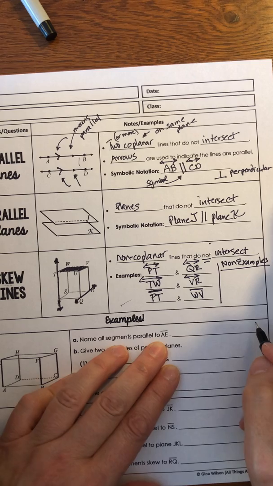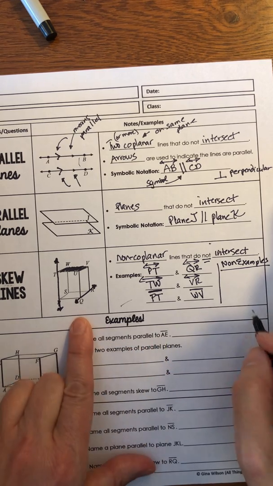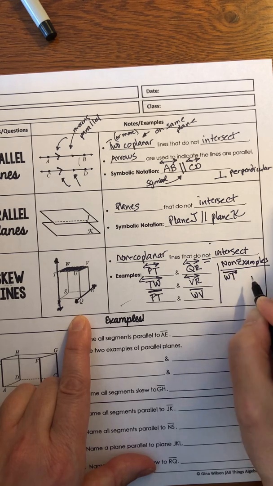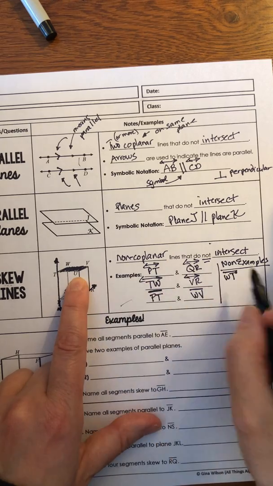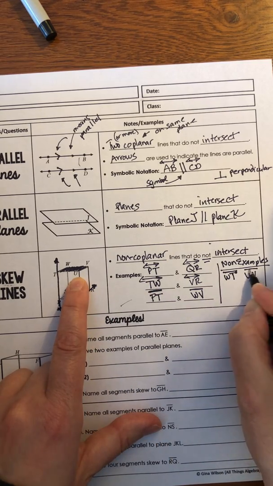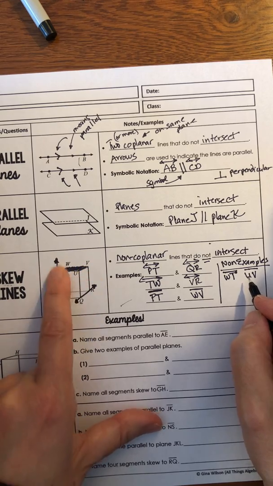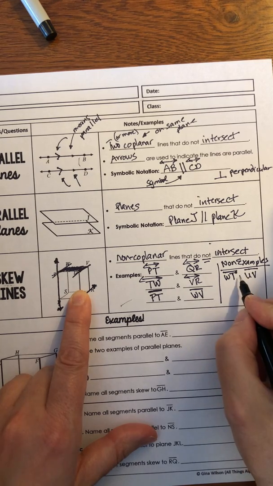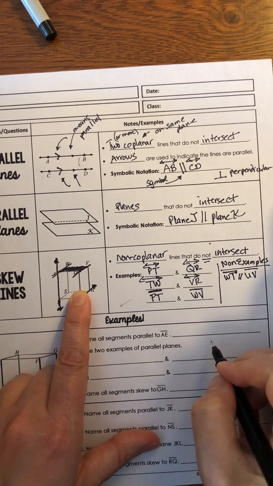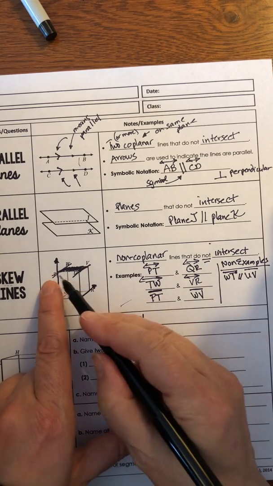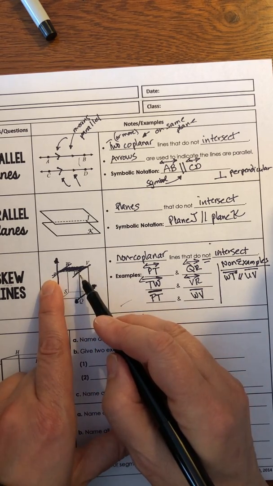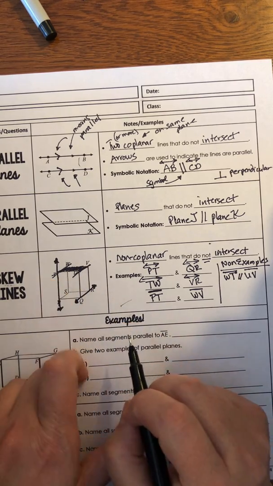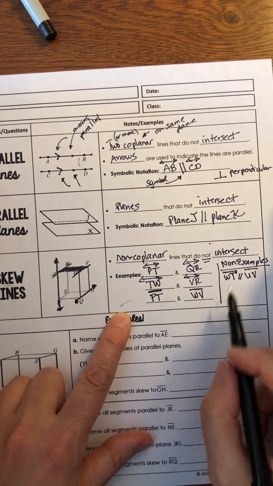Here are some non-examples. Two lines on my figure that are not skew: WT and UV. Here's T to W and here's U to V. Those two are parallel to each other, and you can't be parallel and skew. Those two lines, W to T and U to V, are not skew because they're on the same plane. And you have to be non-coplanar and not intersecting.